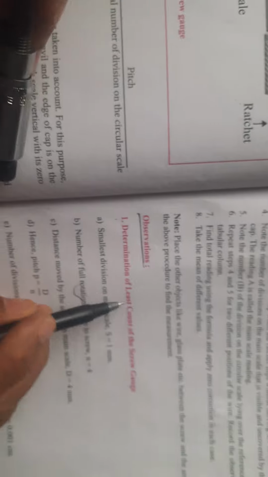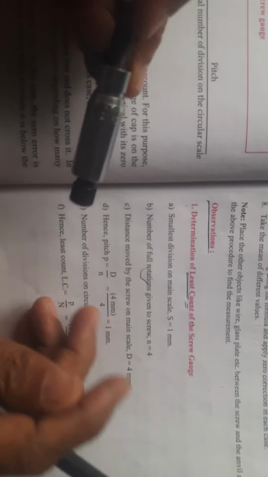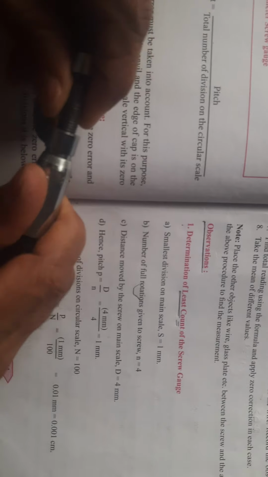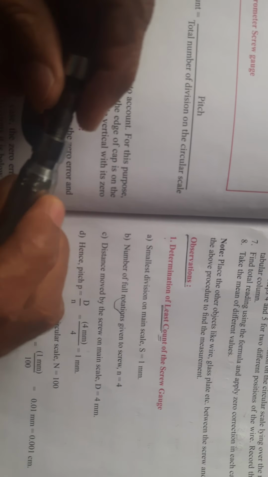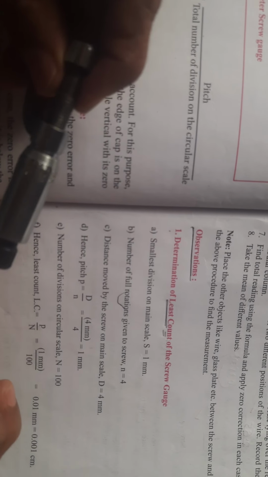In that, first is determination of the least count of the screw gauge. You know the least count. What is least count? Least count is the minimum measurement by a measuring instrument. Now here we have to determine the least count of the micrometer screw gauge.